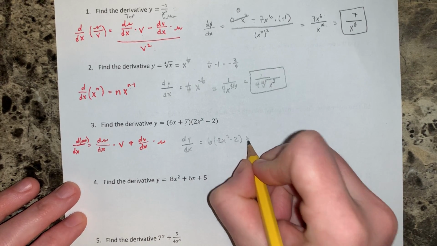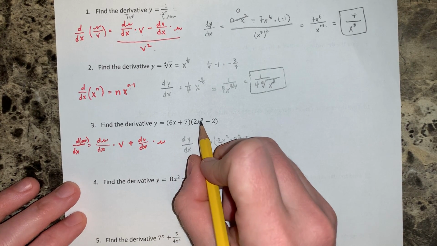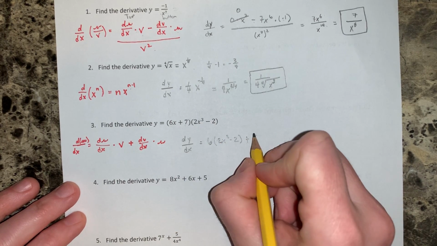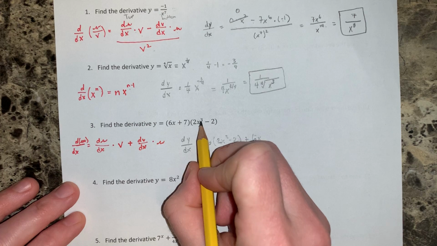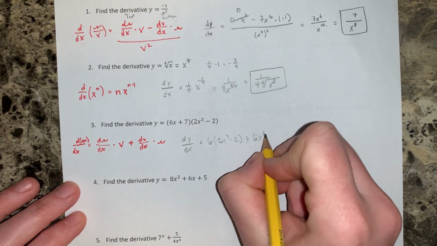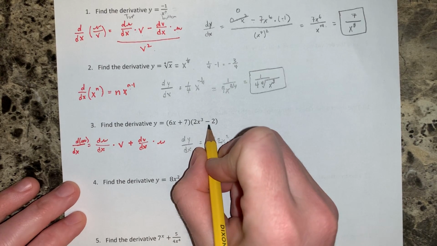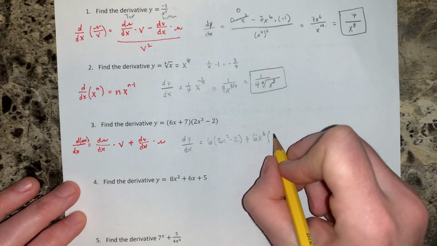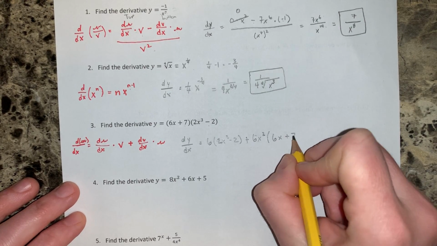And then we're going to take the derivative of the second. So we're going to bring this 3 down. So 2 times 3 gives me 6x. And then 3 minus 1 gives me 2. The derivative of a constant, again, is just 0, so we don't need to include that. And then we just multiply it by the first, so 6x plus 7.